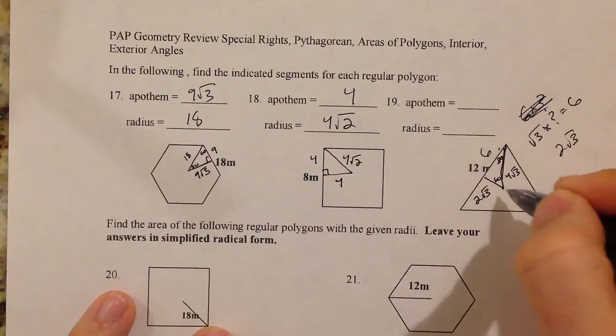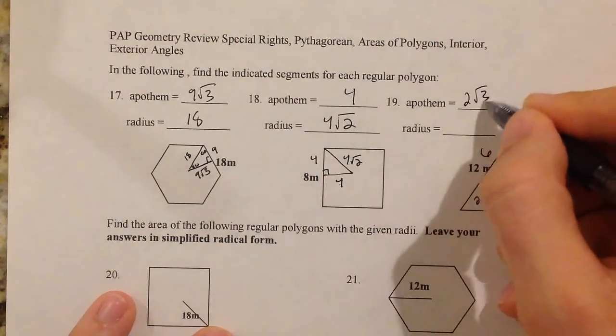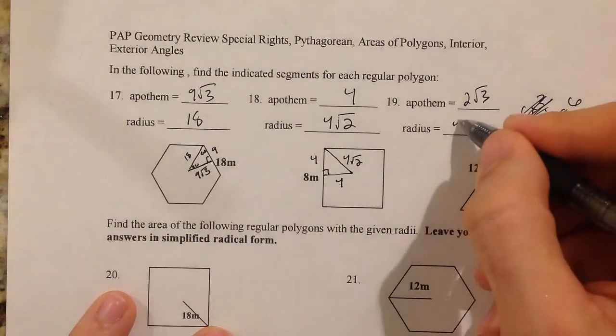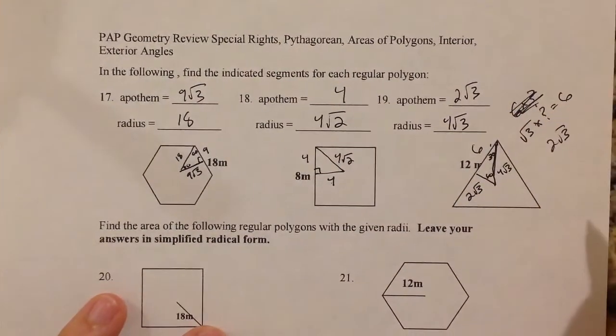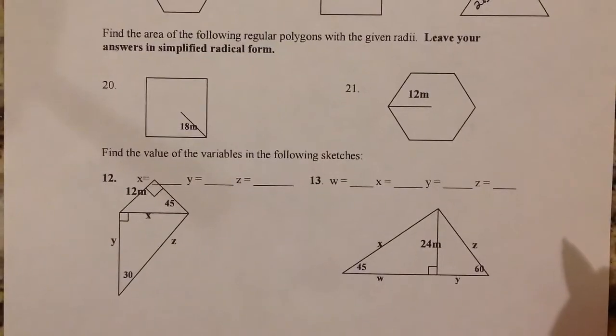And now I just drop them in. My apothem is this one right here, my little short side. So I have 2 square roots of 3. My radius is going to be that longer side, so I have 4 square roots of 3. And that looks pretty good. Alright, slide it down. Find the area.